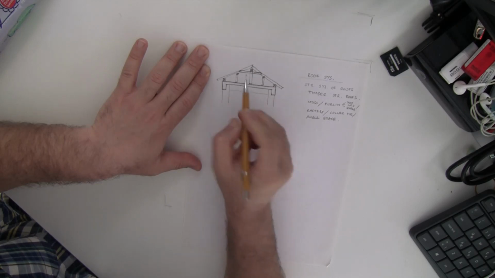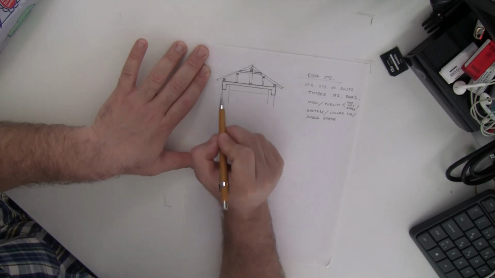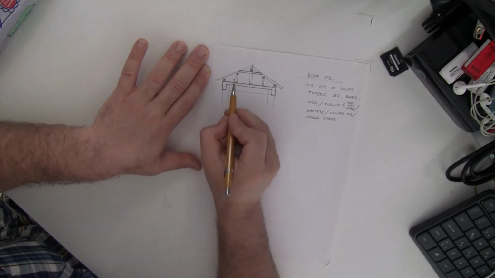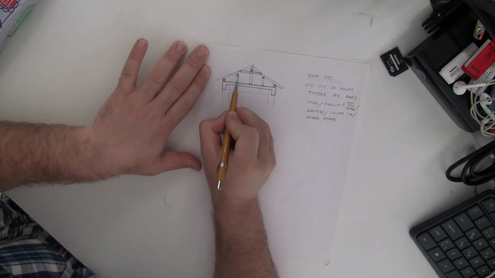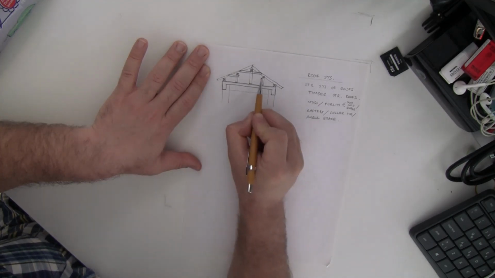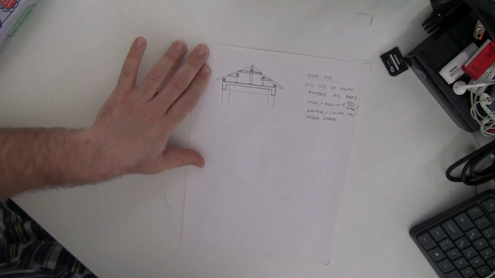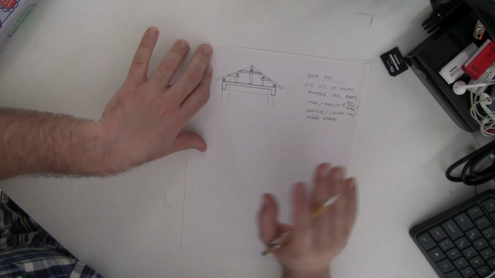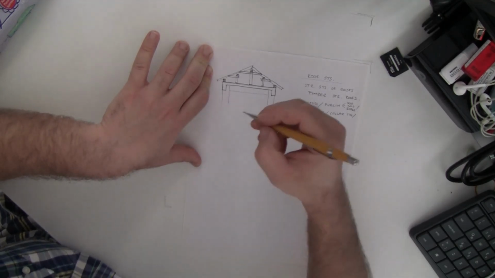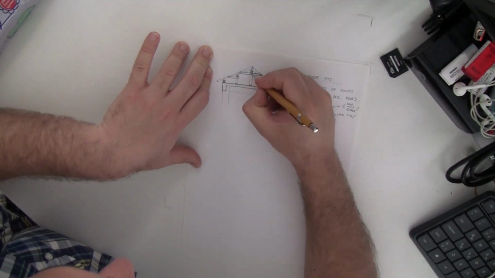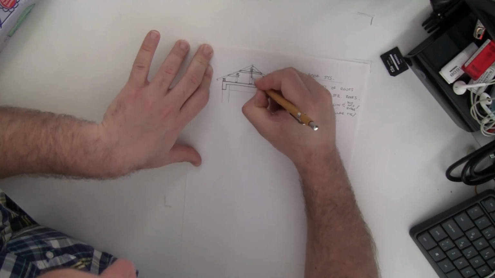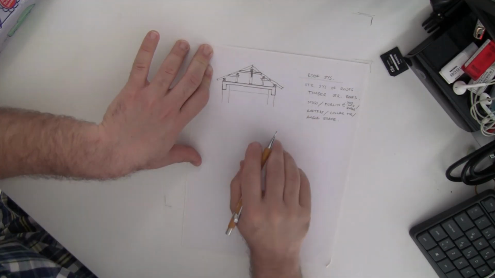That collar tie is going to tie two rafters, one purlin and one stud to each other. Let's put another collar tie here and one more there. And now the structural system will be finished, but let's not forget the angle brace that we will place here.